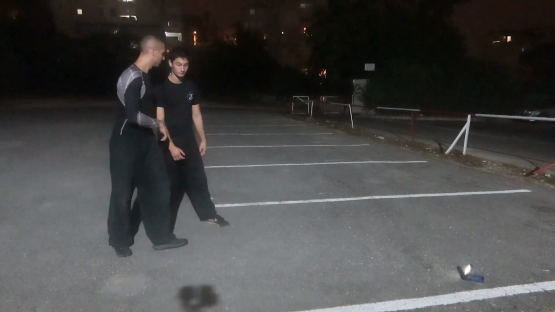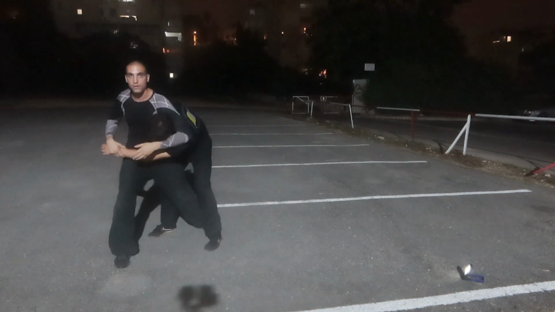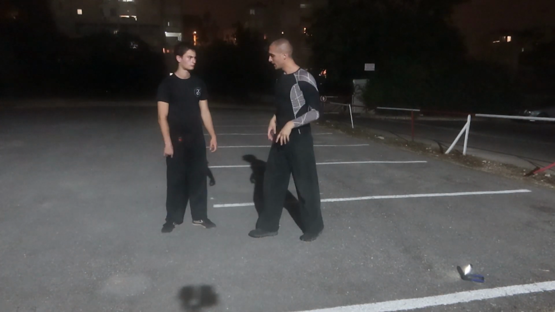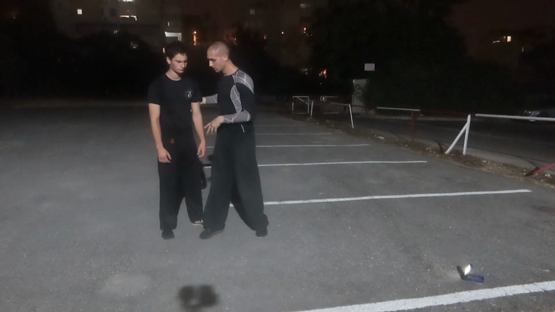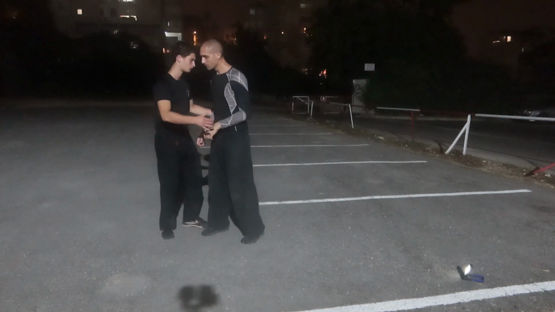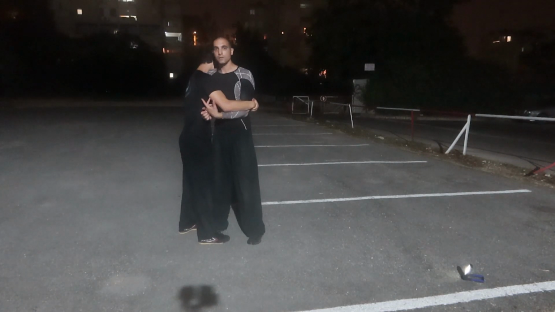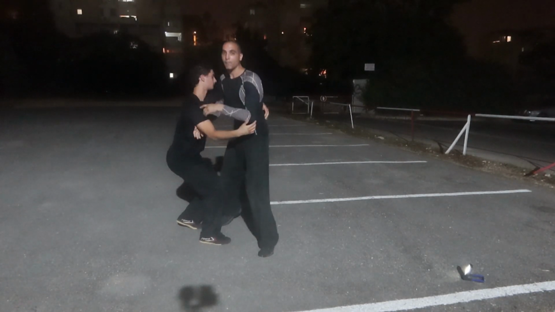I change from here to here by movement. I take my weight, I sort of harness him to me, so I can change the direction. I can do it vertically. Okay, I'm in a bad position right now, but he's harnessed to me, so I can use it. I can drop my weight down and up again.